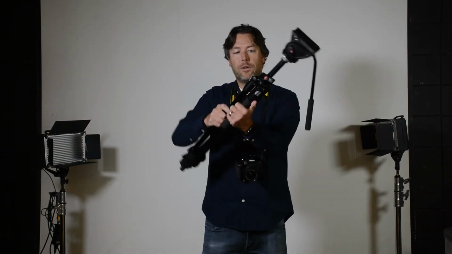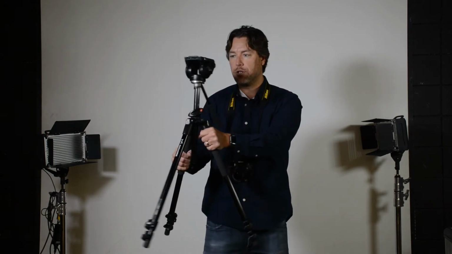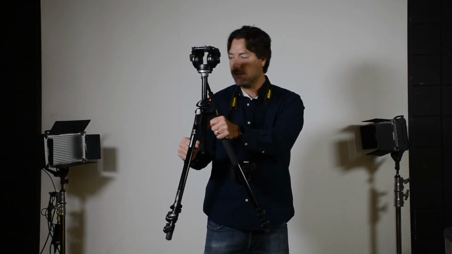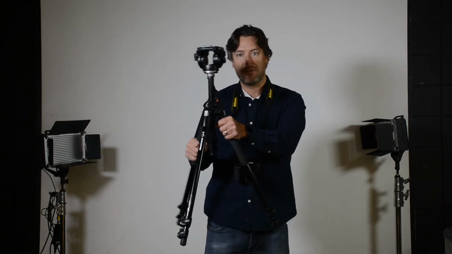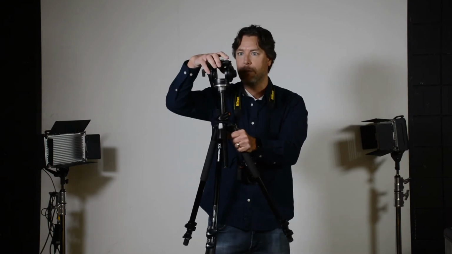So what you'll do is you'll collapse the legs, and then when we set them up in class like this, they're more stable. They're less likely to tip over.